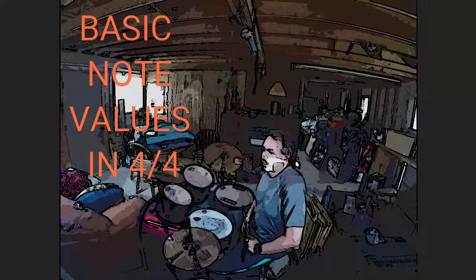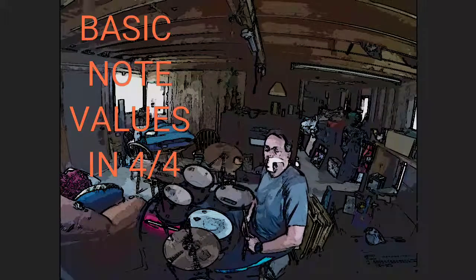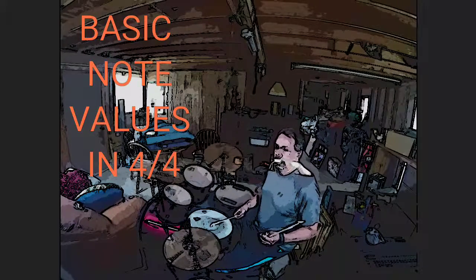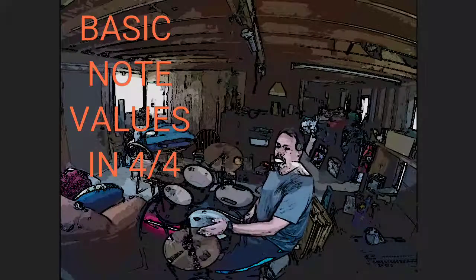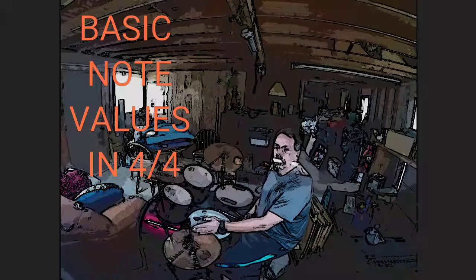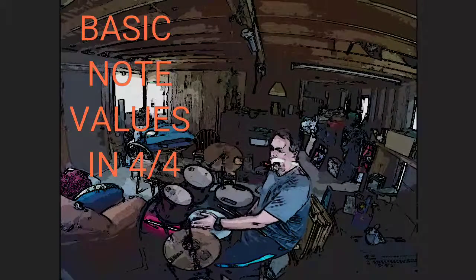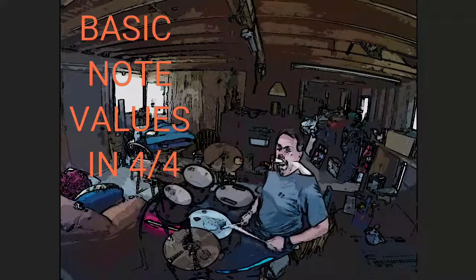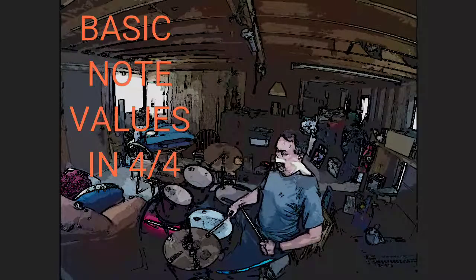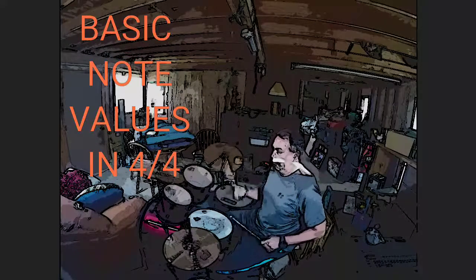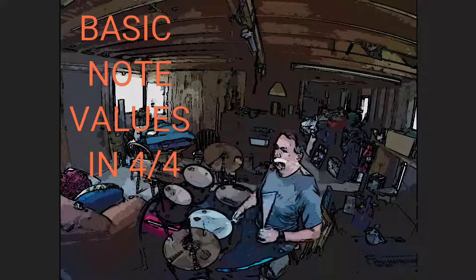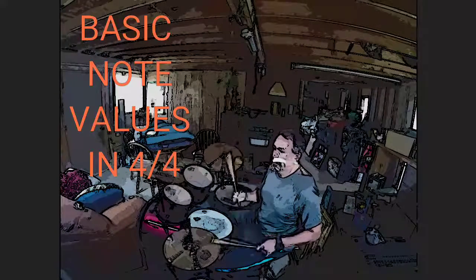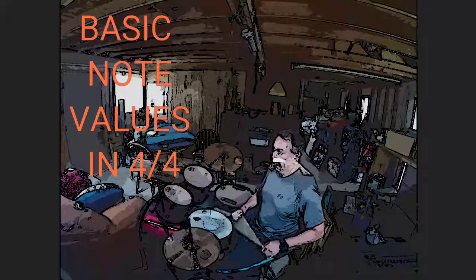So that's eighth notes. 16th notes are double the eighth note. In other words, 16th notes are going to be 4 notes on each quarter note. So for each quarter note you have 4 notes, which would be 16th notes. If the quarter notes are 1, 2, 3, 4, eighth notes are 1 and 2 and 3 and 4 and, and 16ths are 1, 2, 3, 4, 1, 2, 3, 4.